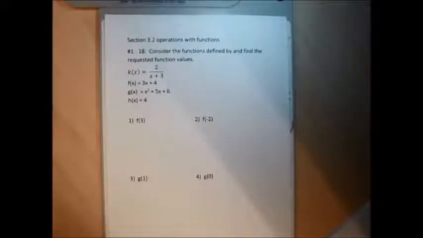But you should be able to at least understand how to do the problems well enough to get through the test. And the more you get exposed to function notation, the more you see its beauty and its simplicity in some sense.